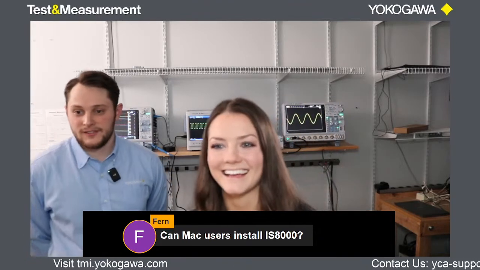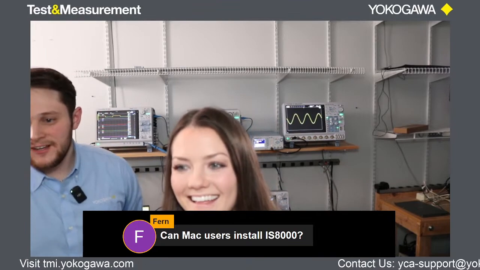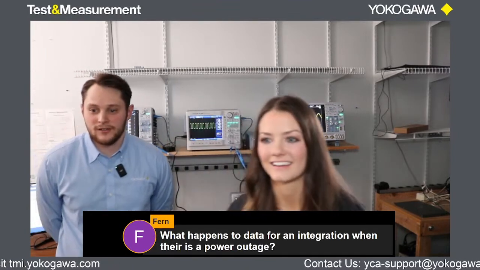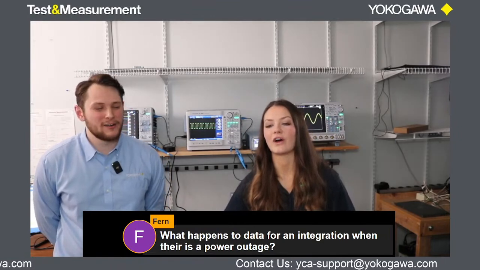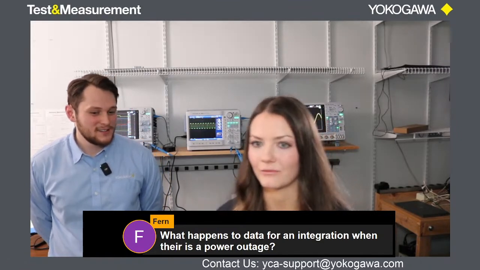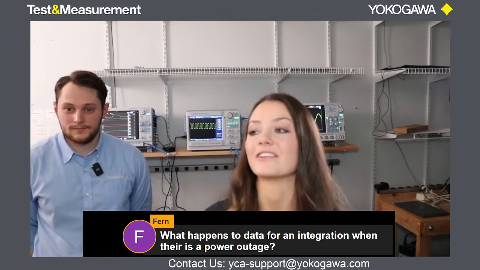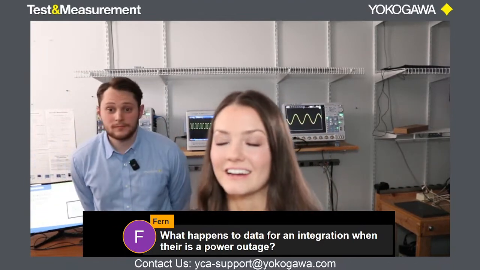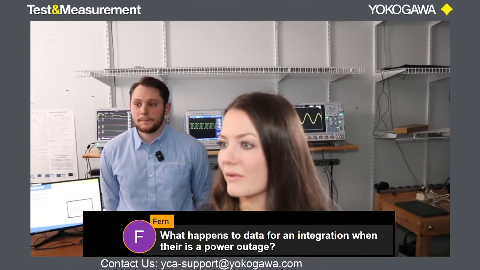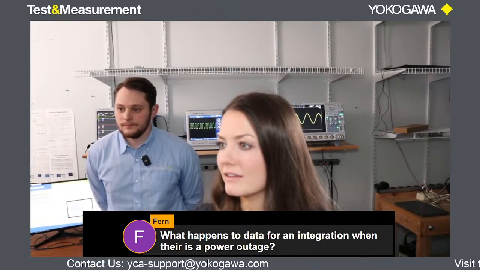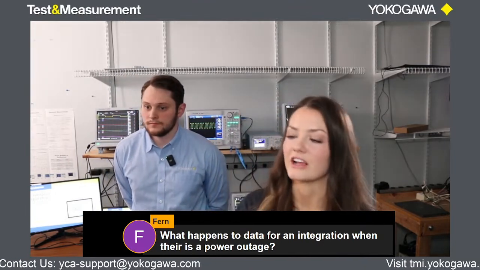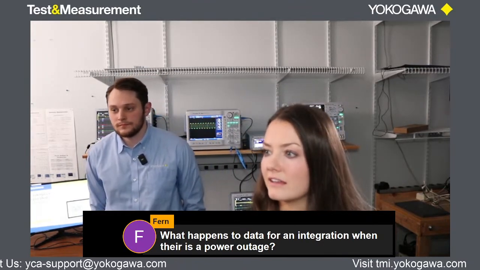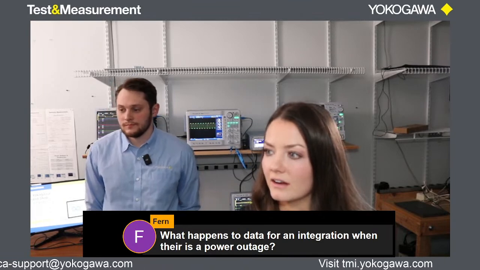Let's see. Fern asks, what happens to data for an integration when there's a power outage? What kind of power outage? So actually, this is one of those things I discovered while I was working on a training module for everyone. Let me get to the menu. So, in the integration menu, there is this resume action feature.